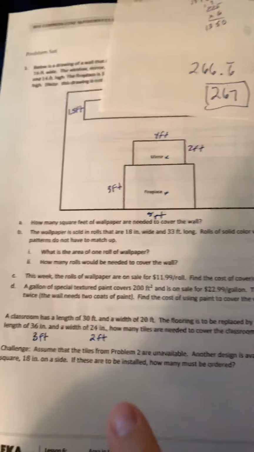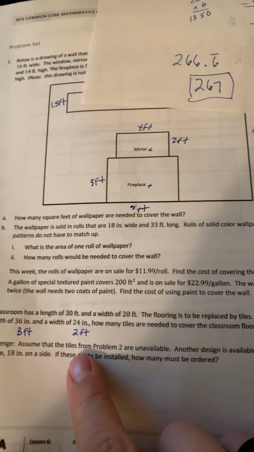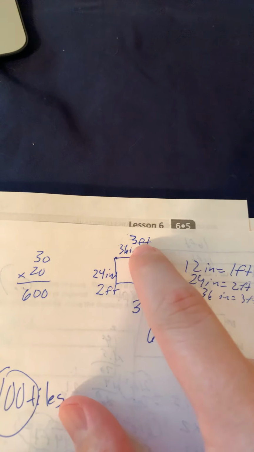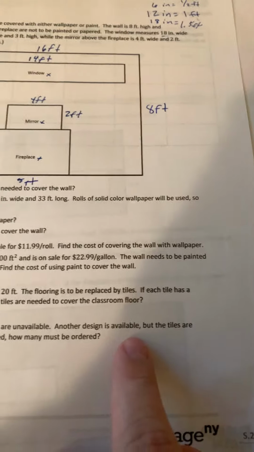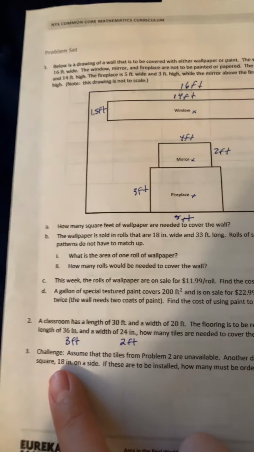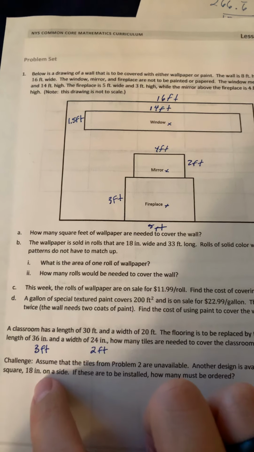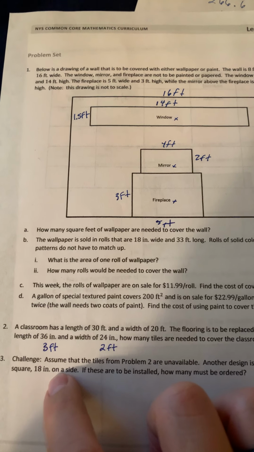Moving on to number 3, it's a challenge. And now it's saying assume that the tiles from problem 2 aren't available. So they're saying that the 3 feet by 2 feet tiles, they don't have them at the store. They're sold out, so you got to buy another one. Okay, another design is available, but the tiles are a square. And again, squares, all sides are equal. So it says that one side of the square is 18 inches.